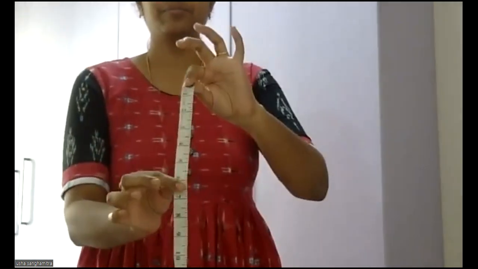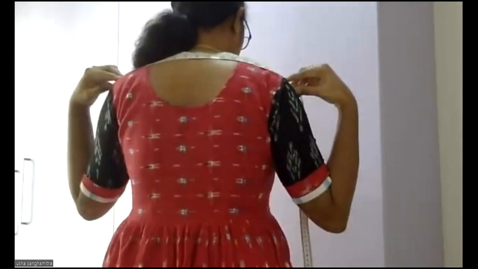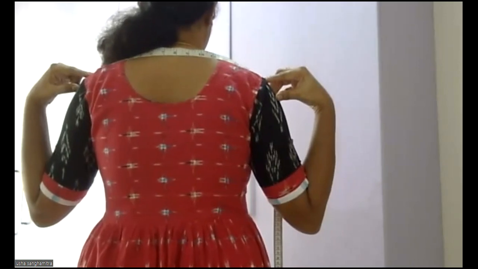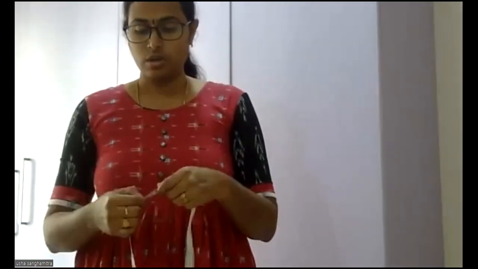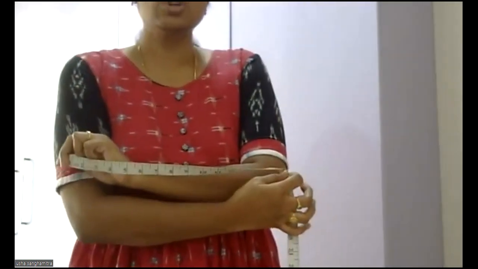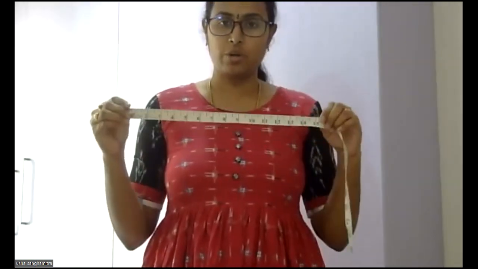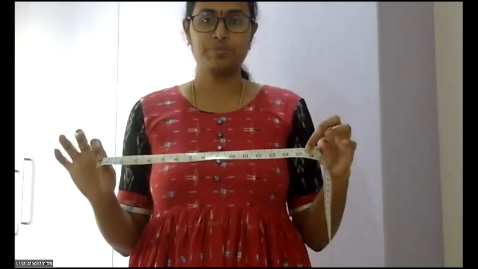Yes. So first take the inches side, okay, and place the tape from one shoulder to the other, like in this way. If you turn to the back side, it will look like this. Okay, so whatever measurement you got, just make a note. For me, it is 15.5. I got 15.5. Okay, so make a note of the shoulder measurement.